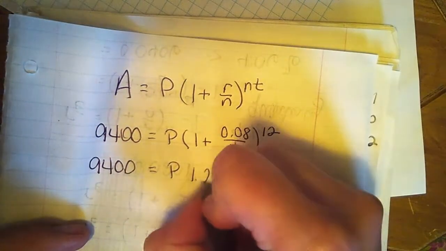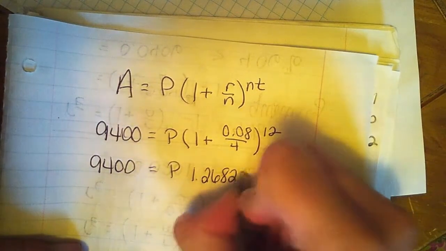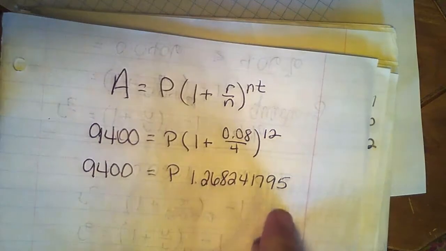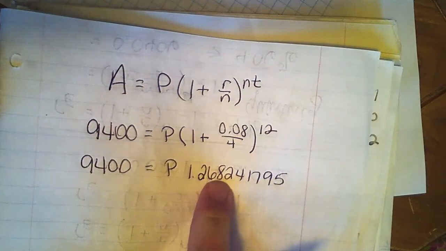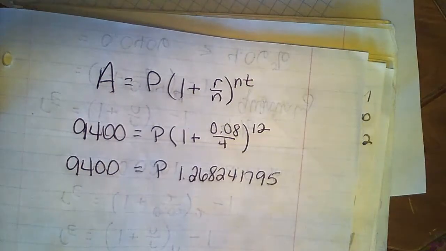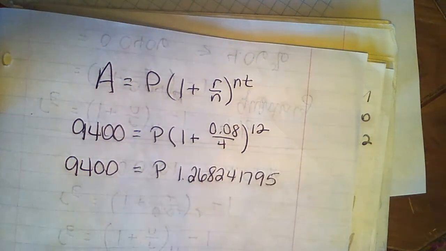So I get 1.26824 1795. Now I can divide both sides by that amount, and I'll know what P is. You can use the adjusted formula that they give you, or you can just work the math out and have one less formula to deal with.